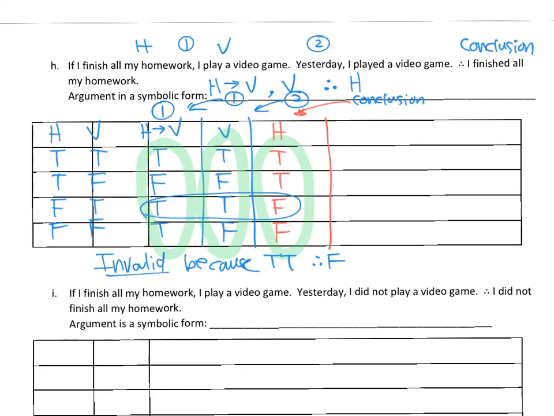This is my counterexample. Let's look at the counterexample. Here, this is a case where you did not finish homework, but you play a video game. If you think about it in terms of common sense, which we're going to talk about in more detail next worksheet, the premise says if I finish all my homework, then I play a video game. It doesn't say anything about if you don't finish your homework. According to this, I could still play a video game. So just because I play a video game doesn't mean I finished my homework, because it was possible that I didn't finish my homework but still played a video game. It doesn't contradict the first premise, right? So this is why the argument is invalid.